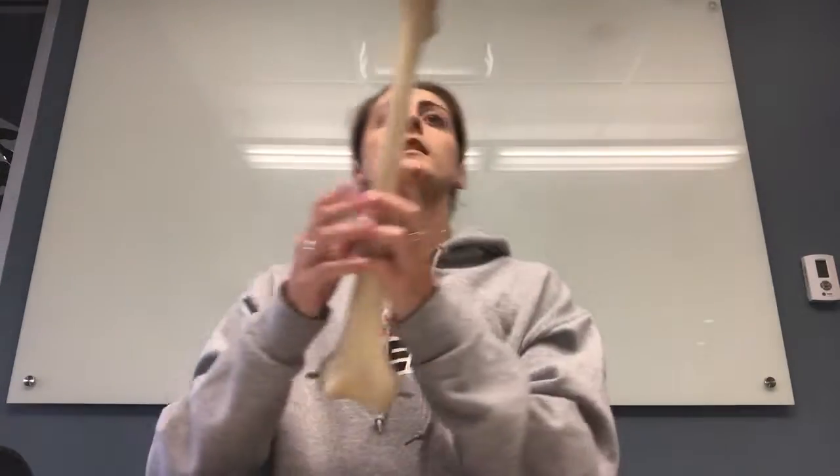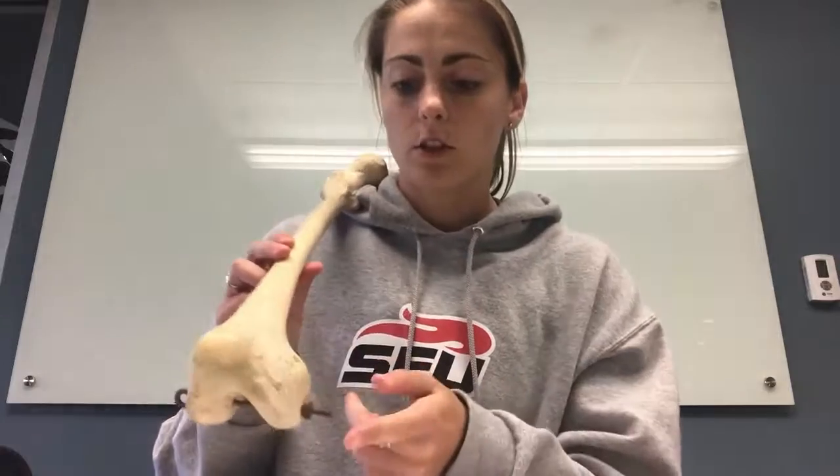Then we have our medial and lateral condyle. So it helps if we look down here. So this is a right femur. This is going to be your medial and lateral condyle, not to be confused with the epicondyle, epi meaning above, so your medial and lateral epicondyles. And they sit right above those condyles.